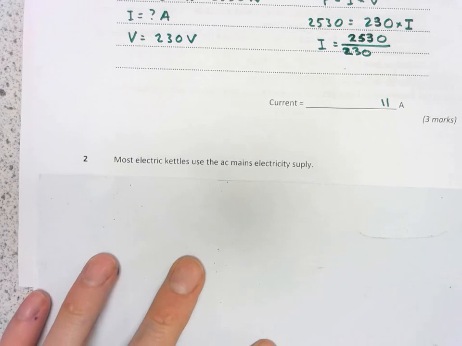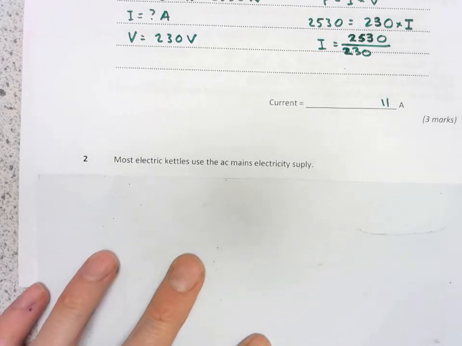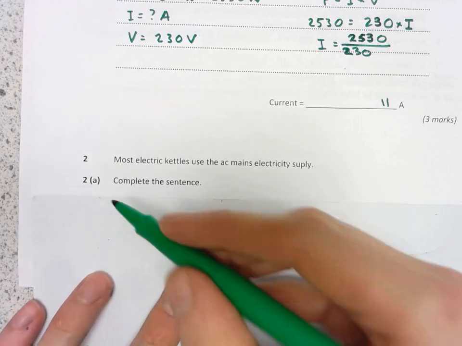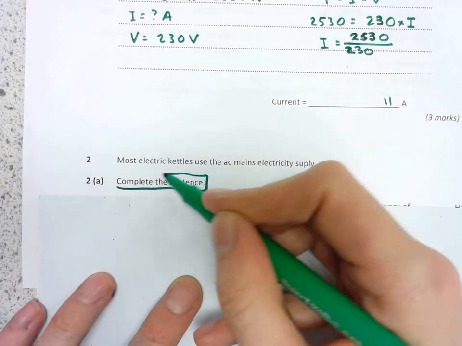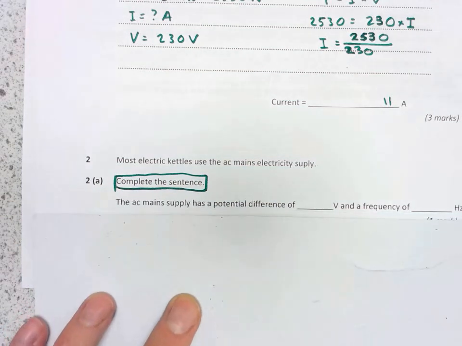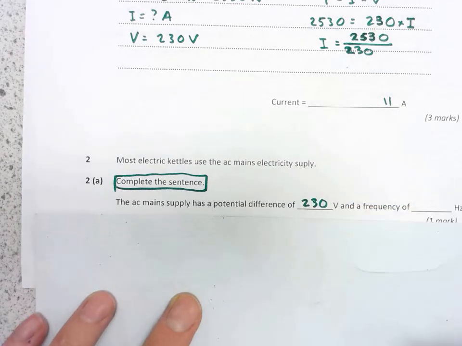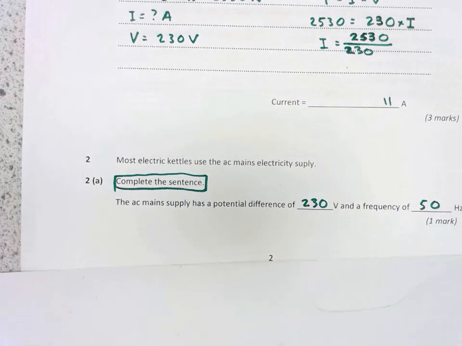Question 2. Most electric kettles use the AC, which is alternating current, mains electric supply. Complete the sentence. The AC mains supply has a potential difference of 230 volts and a frequency of 50 hertz. You need both of those to get your mark.